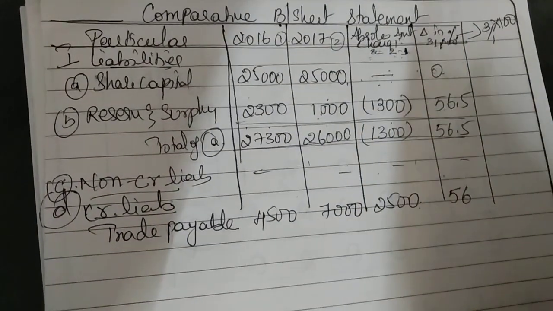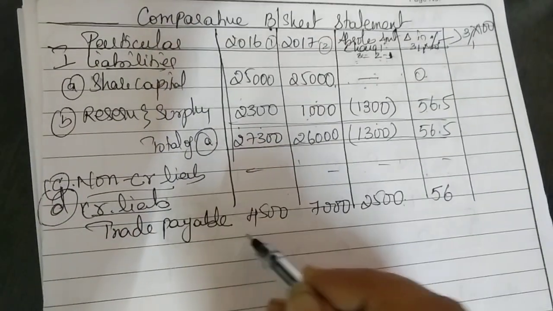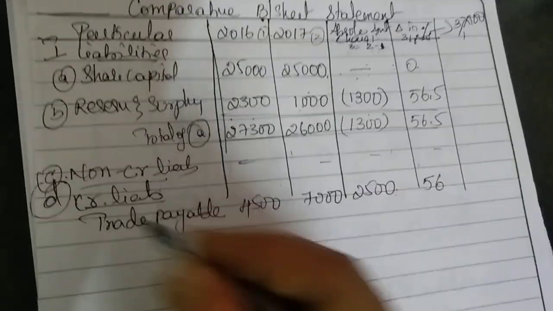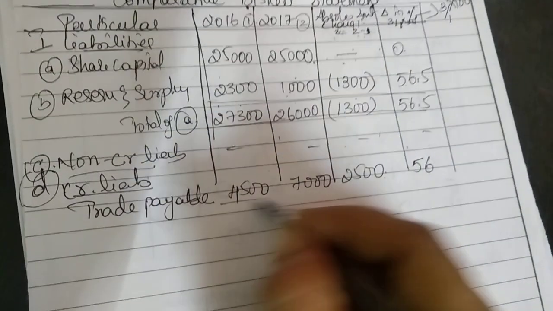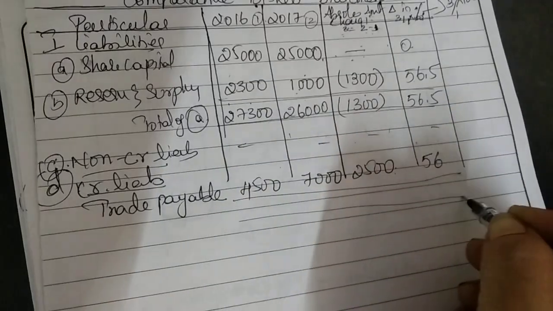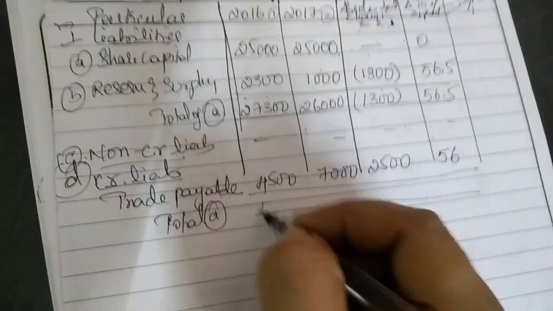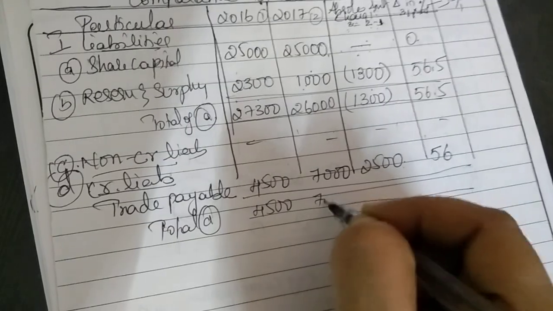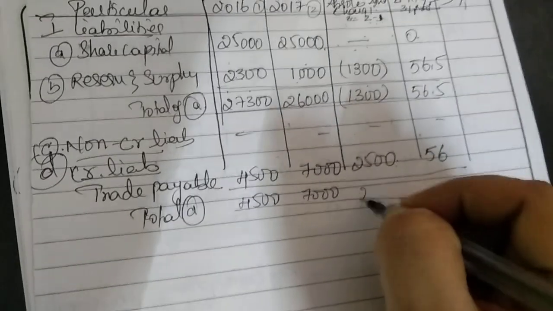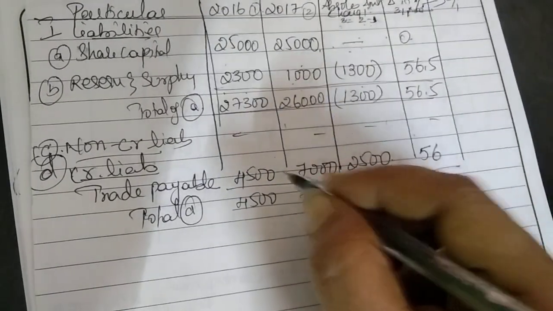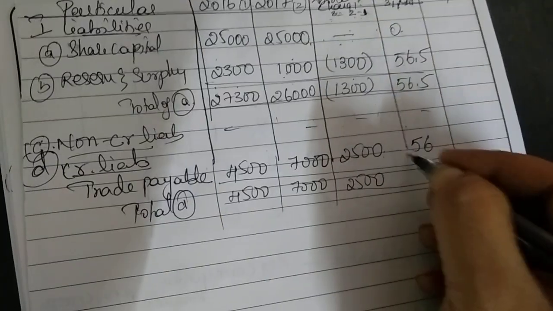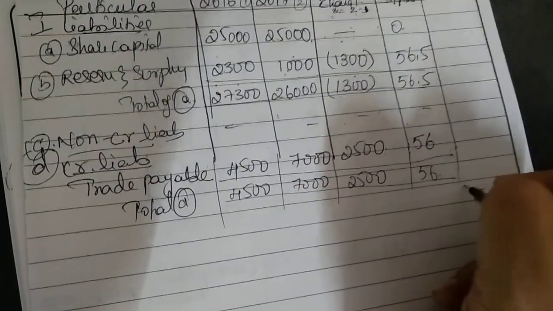Now I got my total of liabilities. So simply now, this is the total of D, I'm taking it. So wherein 4,500, 7,000, and this is as usual 2,500, and this is as usual 56%.